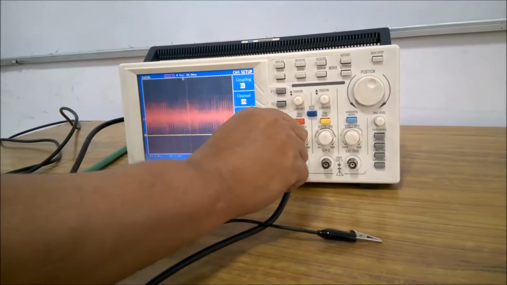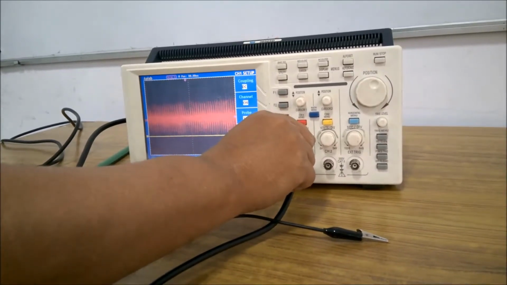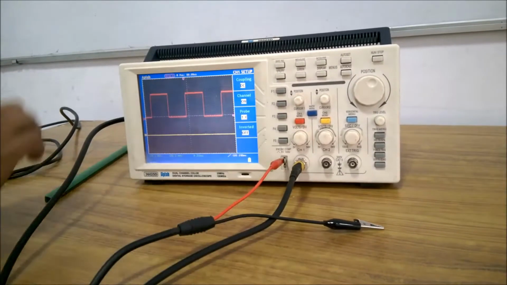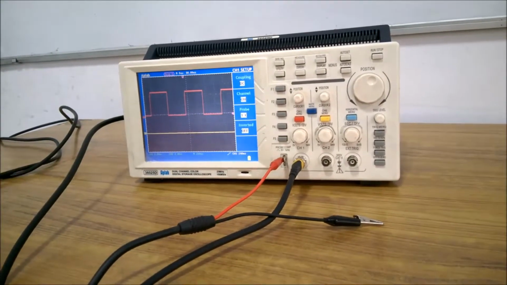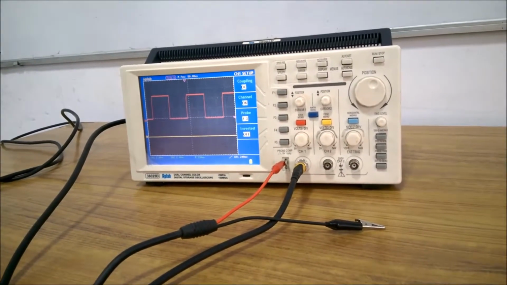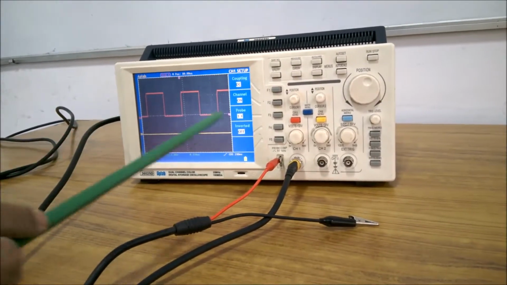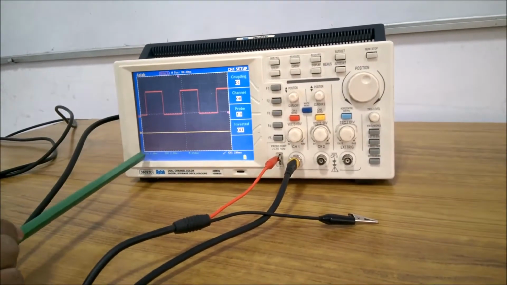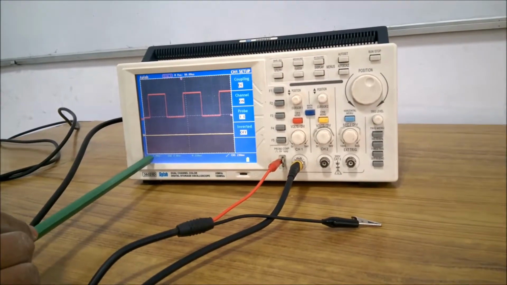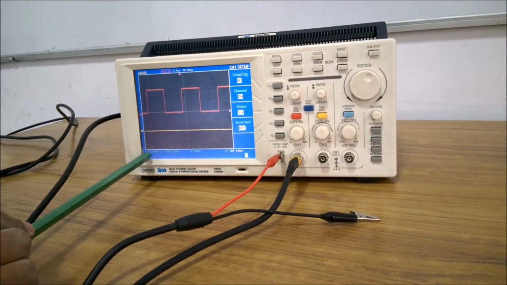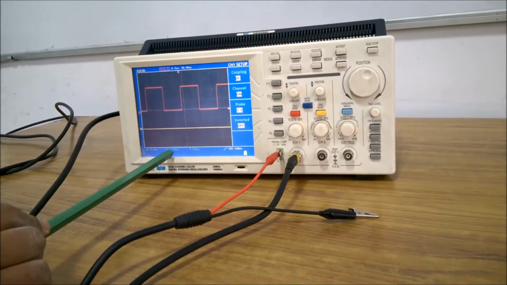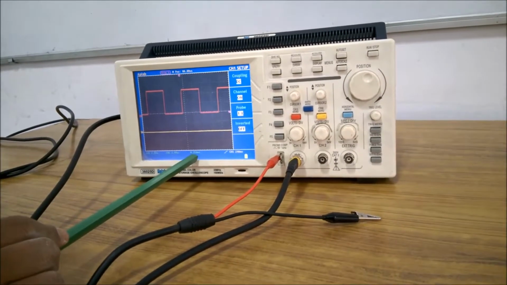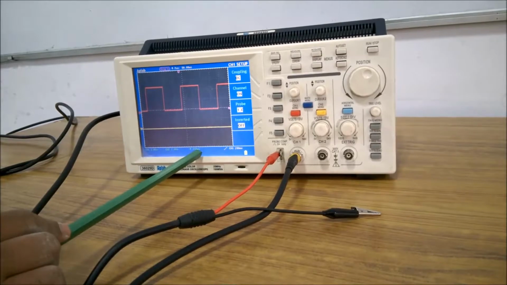I connect this red one to this upper projection. After connecting, you can see I am getting a square waveform. Another thing you can see is that below it is written CH1, channel number 1, and CH2, channel number 2, and here it is written 250 microsecond.